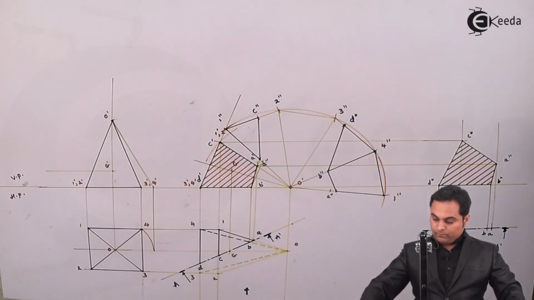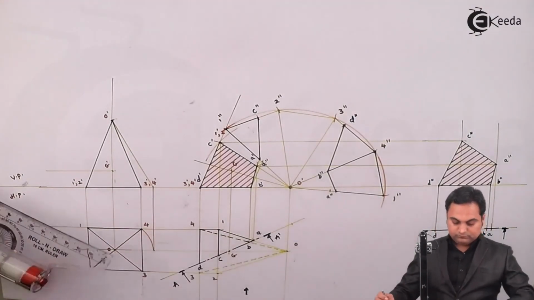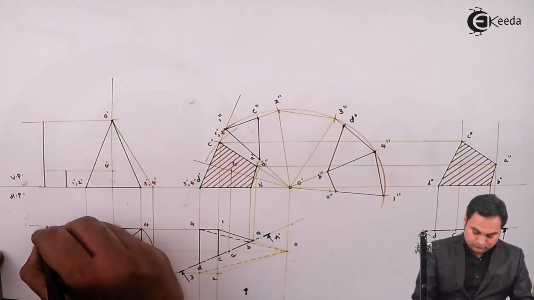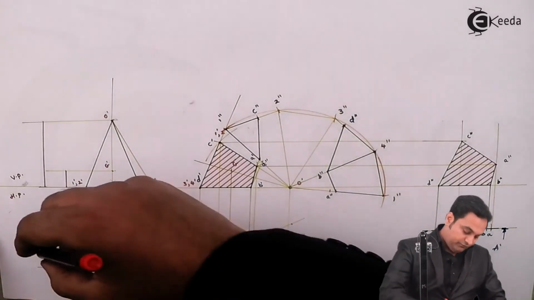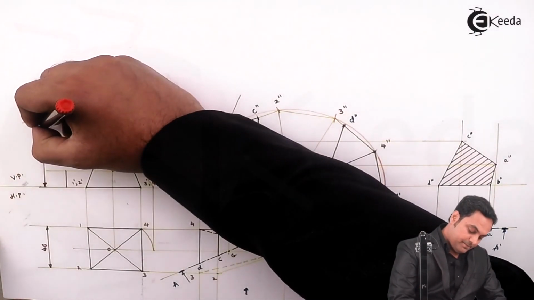Then I'll be giving the dimensions. Base edge was of 40 mm side, height of 60 mm of the pyramid.